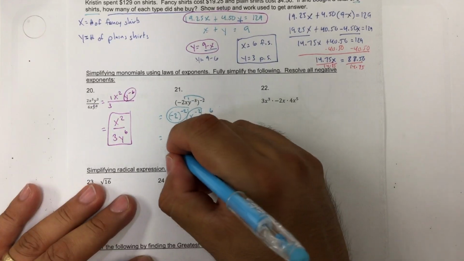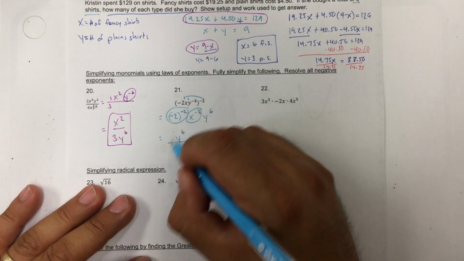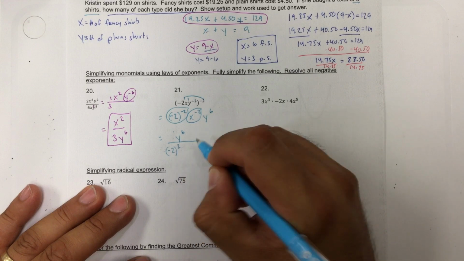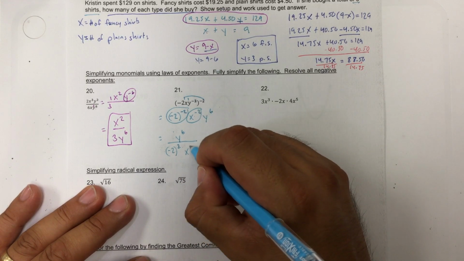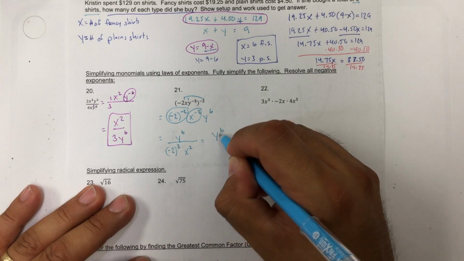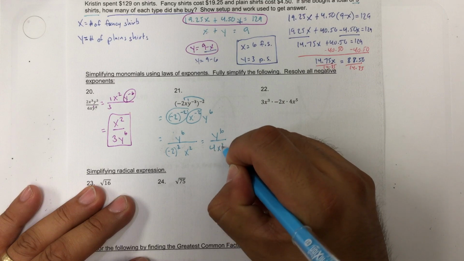So on my fraction bar, at the top, I have y to the 6, which is positive on the exponent. When I move this to the bottom, it becomes negative 2 squared. Notice the negative 2 becomes positive 2. And x to the negative 2, when I move it to the bottom, becomes x squared. And last but not least, we know that negative 2 squared, negative 2 times negative 2, is positive 4, x squared.